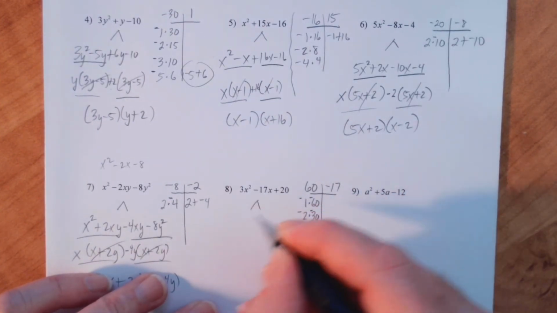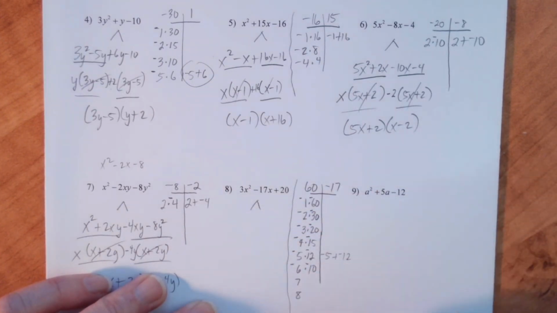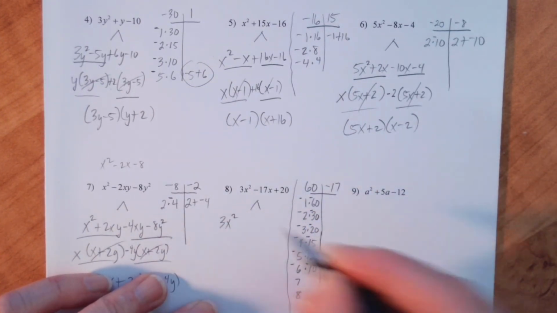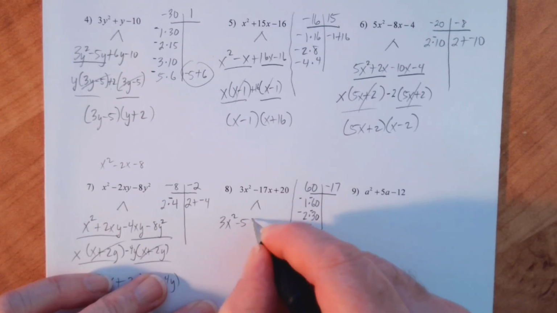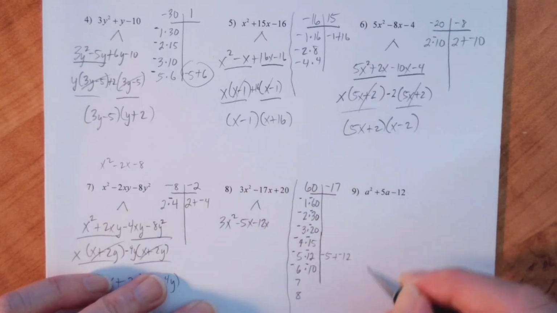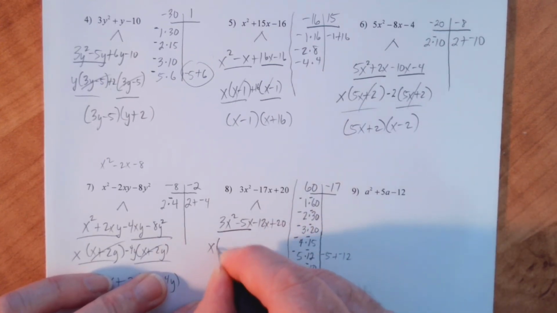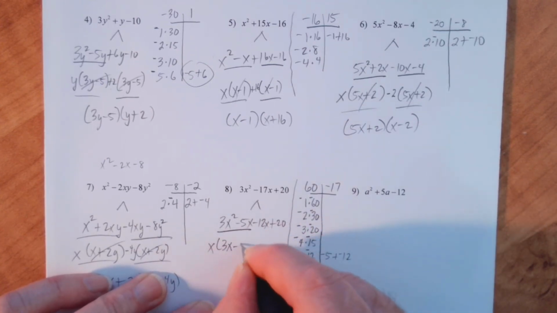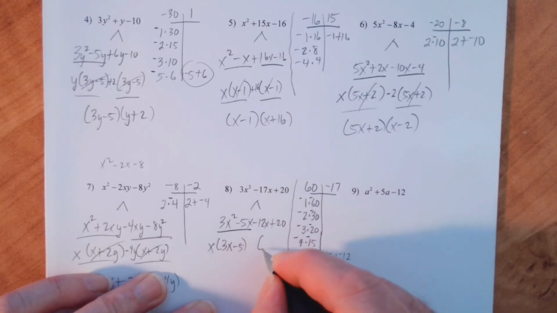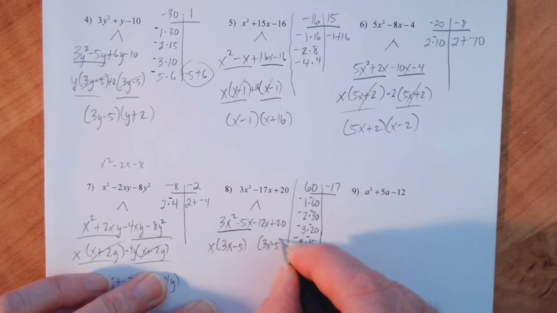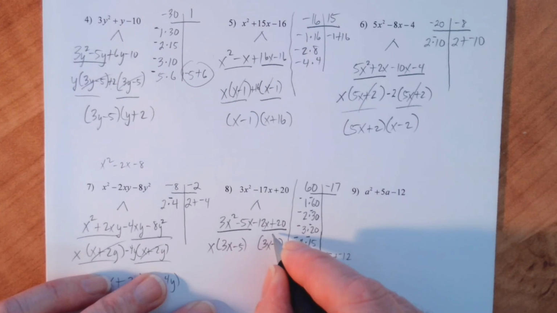So let's split our b term. We're going to get 3x squared minus 5x minus 12x plus 20. So we can factor out an x here. It'll be x times 3x minus 5. I'm expecting a 3x minus 5 when I factor these last two terms.